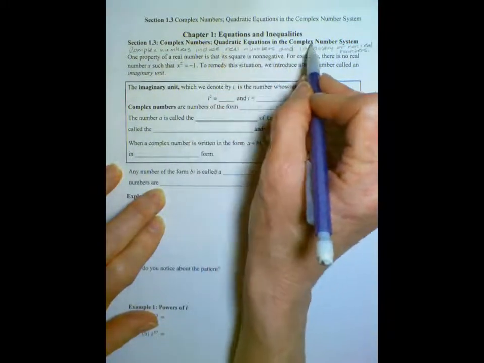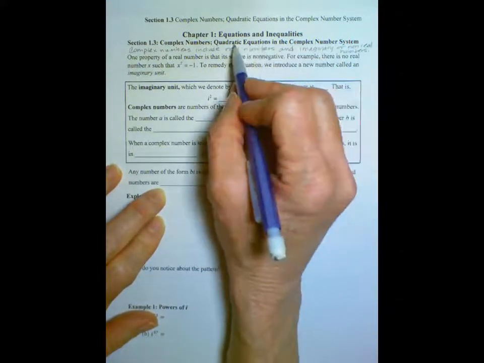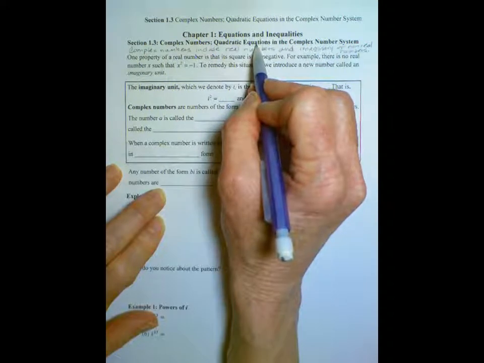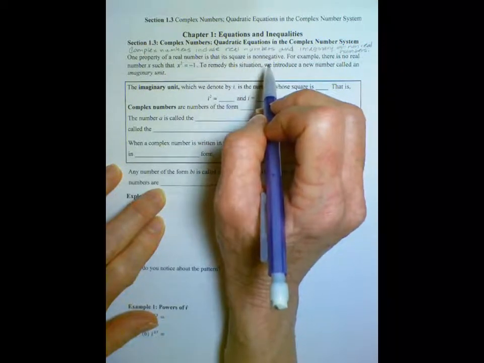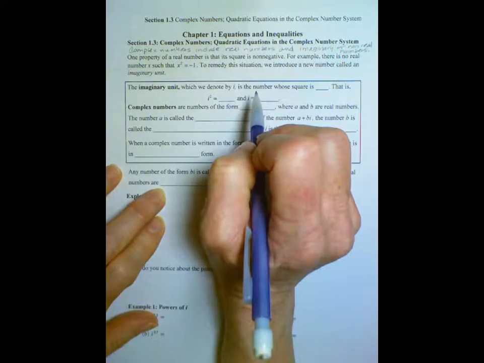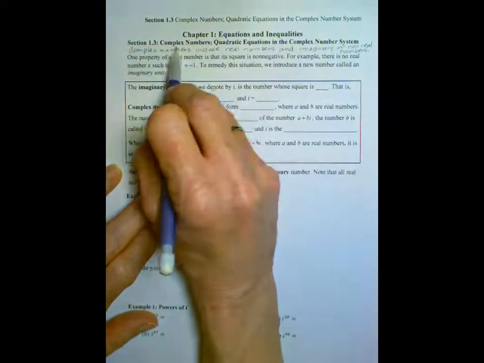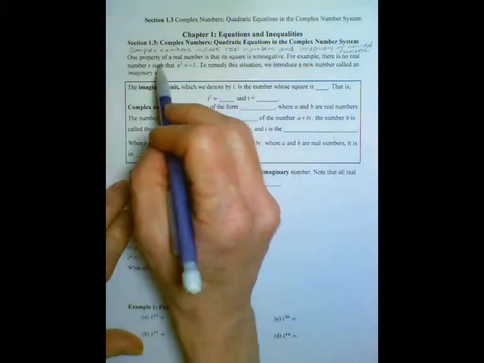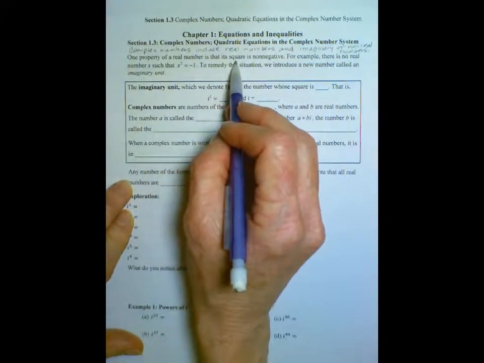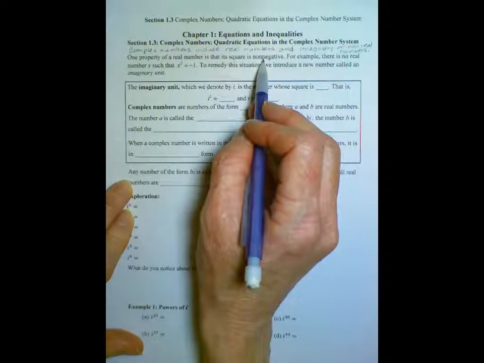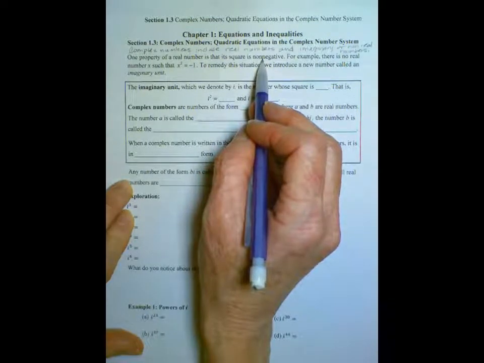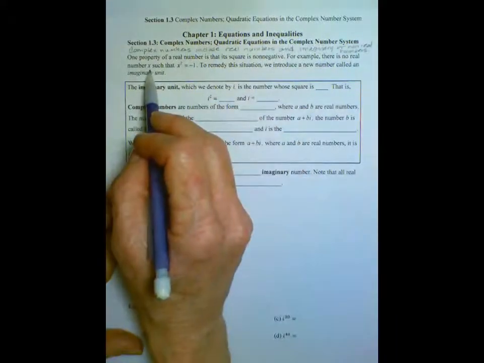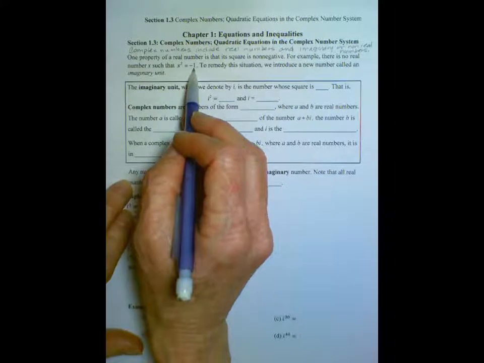Now, quadratic equations in the complex number system, that means we're going to return to quadratic equations, but when b squared minus 4ac is negative, we're going to find out what we can do with that. We will continue on if we're told to solve in the big umbrella, the complex number system. One property of a real number is that its square is non-negative. If you take a real number and you square it, doesn't matter what it is, positive or negative, you get a non-negative number when you square it. So there's no real number such that x squared equals -1.